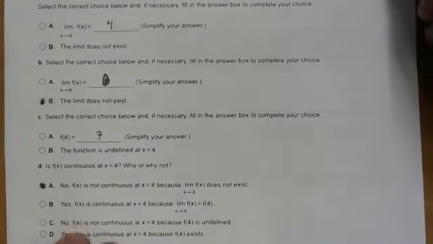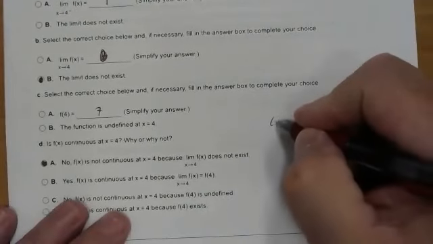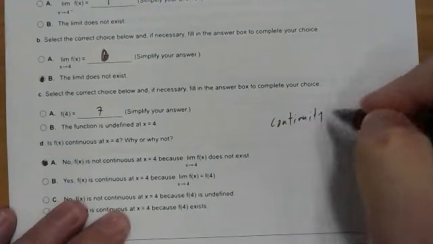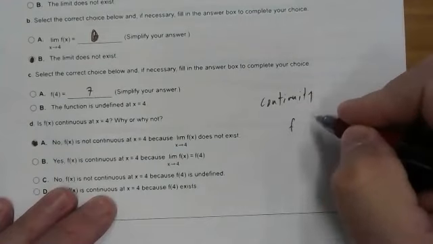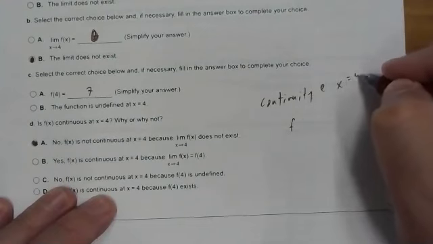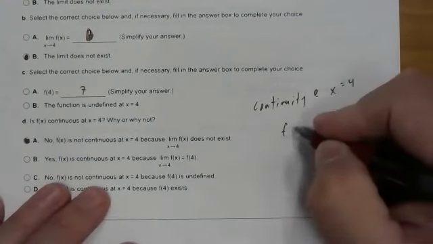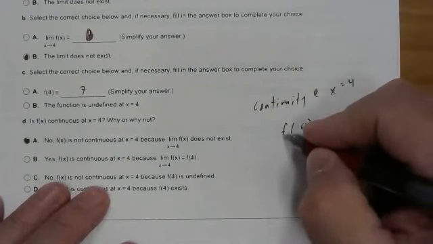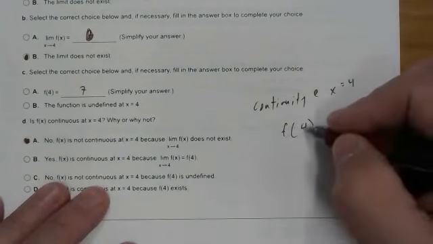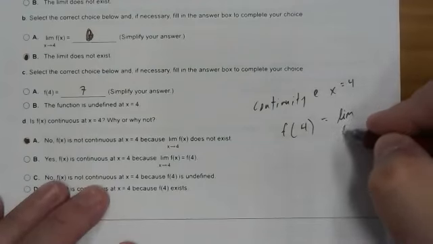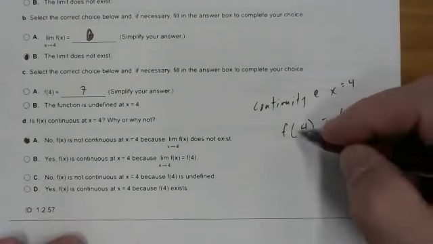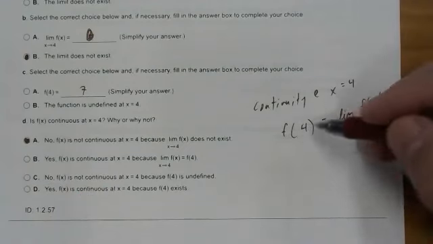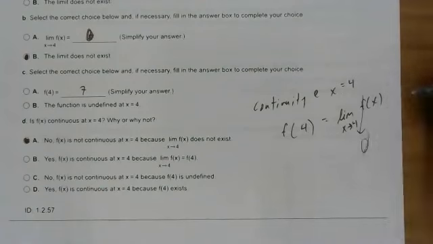This gets into when you want to check for continuity. If you want to check for continuity at a point, like in this case, we're checking for continuity at x equals 4. You say, when x is equal to 4, does the function equal the limit? Is the limit and the actual value of the function the same? And in this case, they're not. Because the limit is undefined, and here this is actually 7.